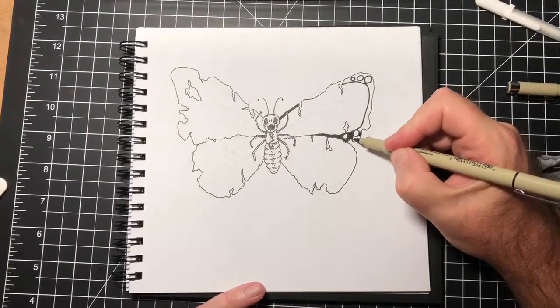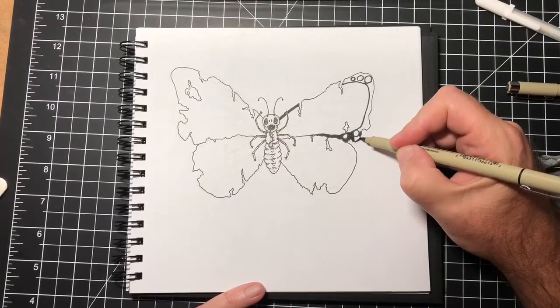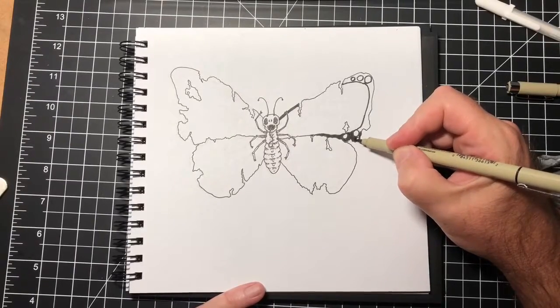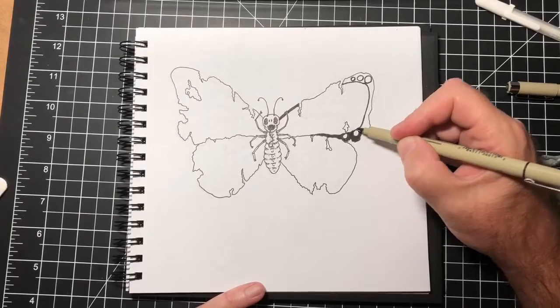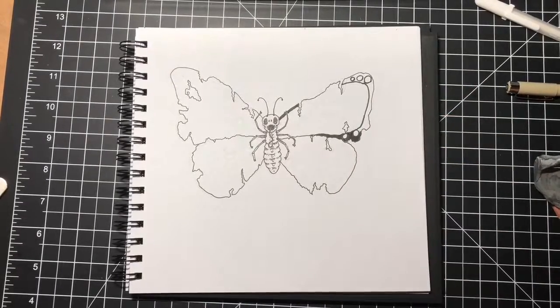This has taken me a long time to color with this particular marker, so I think I'm going to try and switch it up here. And hopefully I don't lose any accuracy. I'm going to switch to a brush marker. My Micron brush marker. Where are you, brush marker?